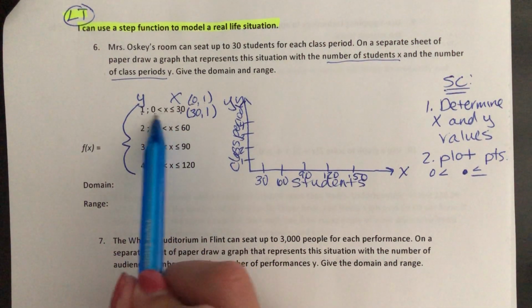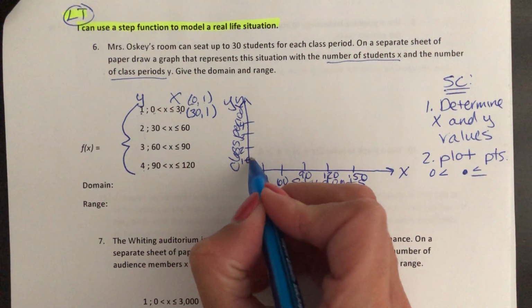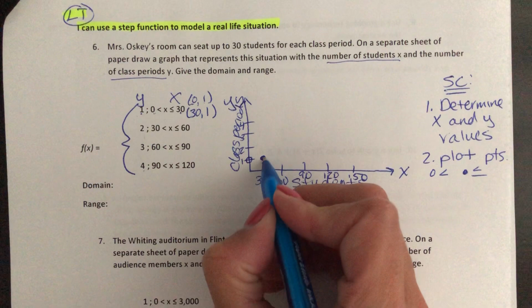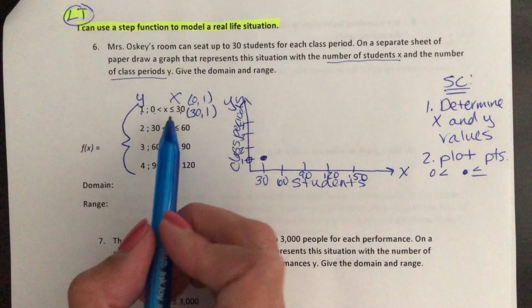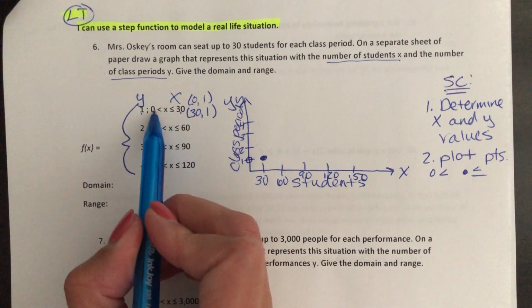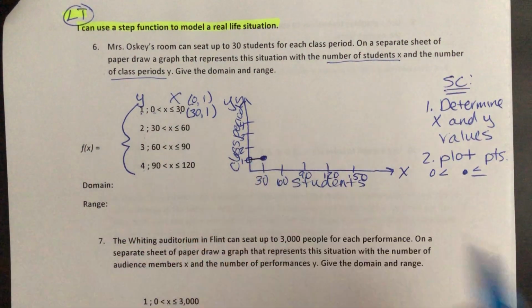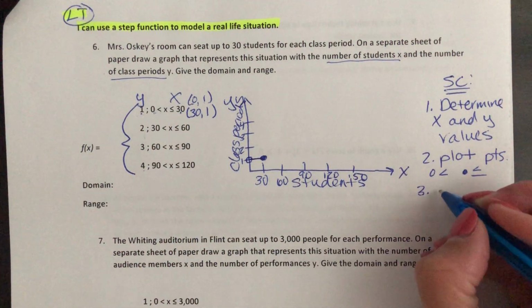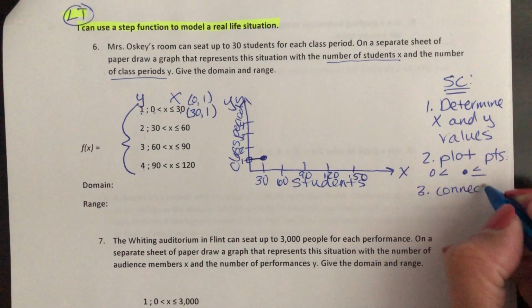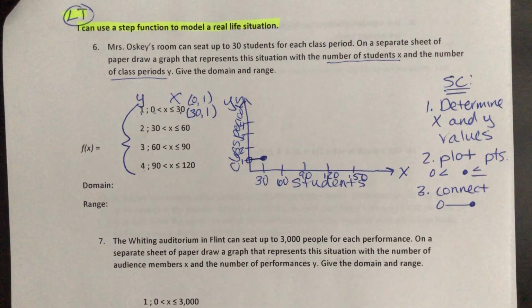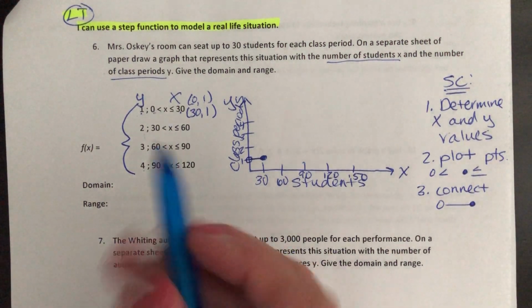So at 0, 1, that's open. And then at 31, that's closed. And then finally, x is all the numbers in between 0 and 30, so we have to show that by connecting them. So go ahead and connect to make that step.